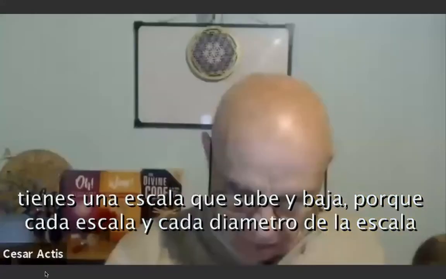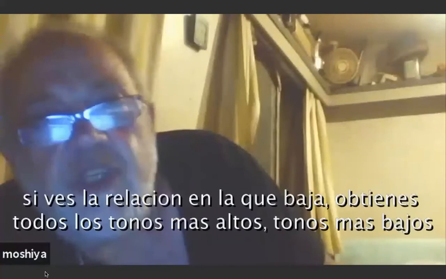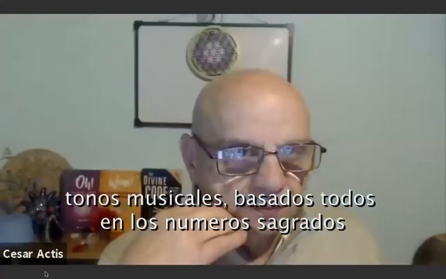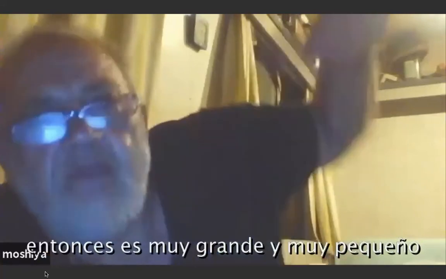So you have a scale going up because each scale and each diameter of the scale is like the seed within the seed within the seed. So in the smallest, if you see the ratio in which it goes down, then you get all the higher tones, lower tones, musical tones, based upon all the sacred numbers. So it's very big and very small. The big circle: the sacred numbers build the tones, the tonal scales, from the smallest to the largest.